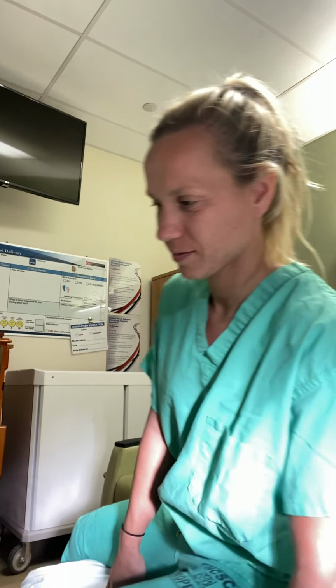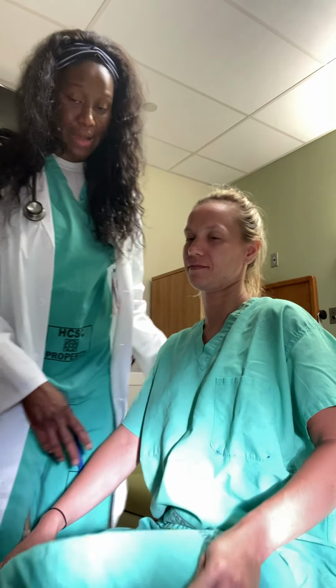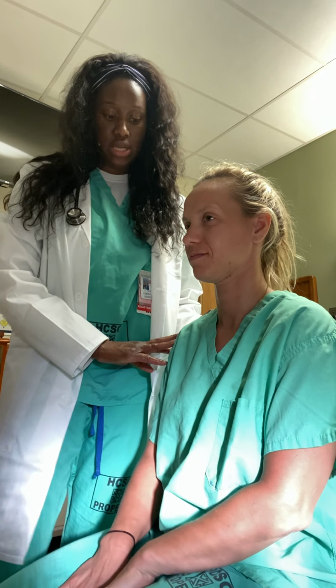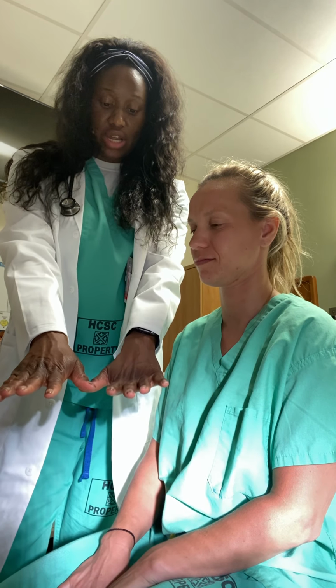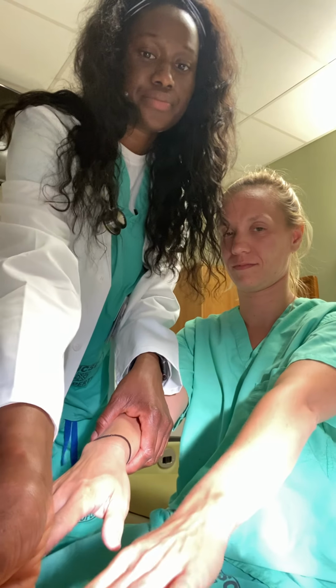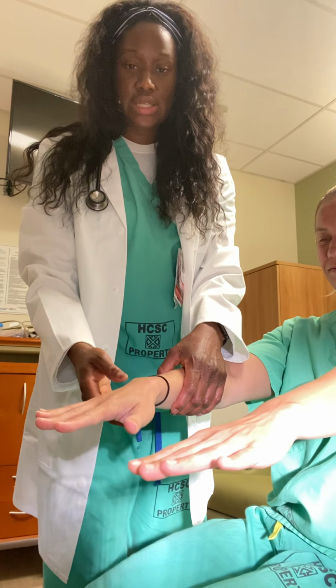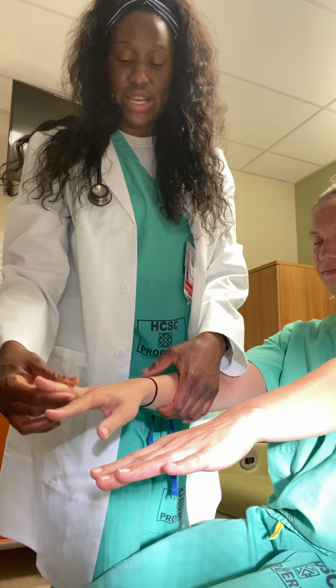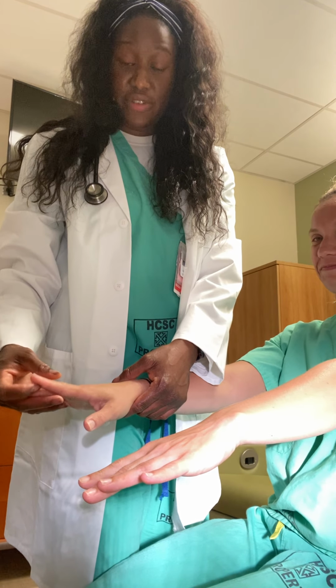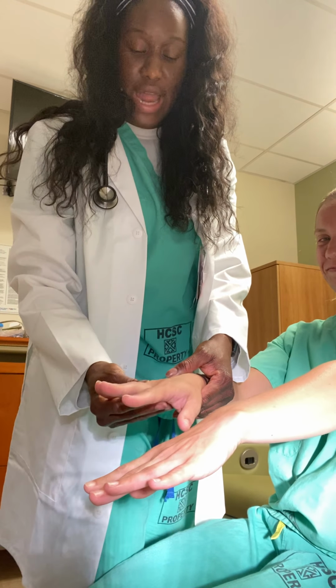Next, I'm going to be assessing upper extremities. I'm going to ask her to stretch out her hands. I'm looking at her joints. I'm looking for any redness, any swelling, any deformities, and I don't see any.